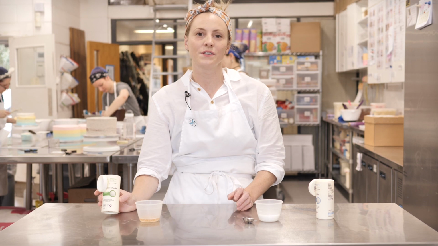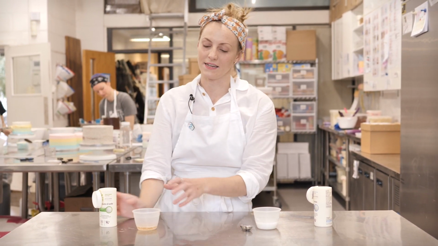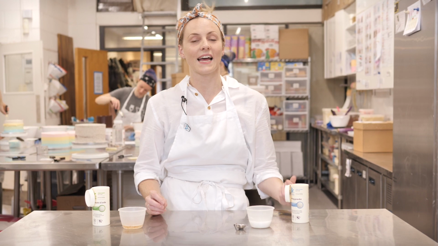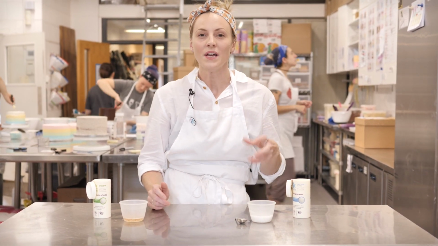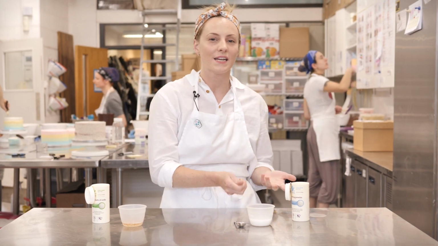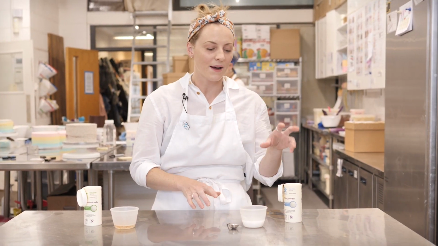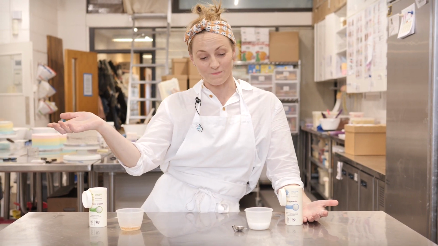So bicarb we'd use for sponge recipes and recipes that are going to go into the oven instantly, because as we saw, that was a really immediate reaction. Whereas baking powder we can use in recipes like cookies and things that are going to be sitting around for a little while. Cookies are a great example because you want to make your dough, you might want to chill it, you might want to form it and cut it, and we don't want any reaction to happen until the cookies have gone into the oven.